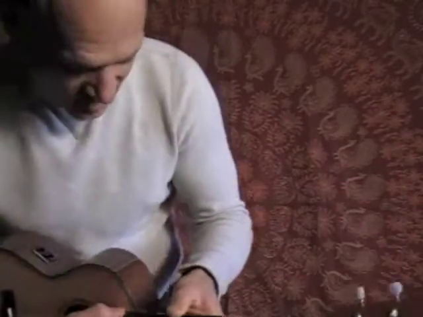So from the top down, and it doesn't matter if you have low G tuning like I do or standard tuning like I showed you on the soprano. Still the same names. So G, C, E, and A.